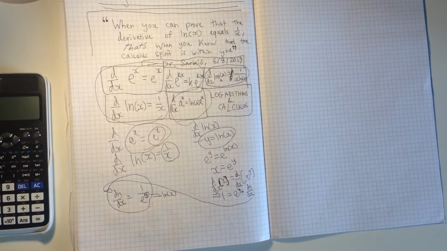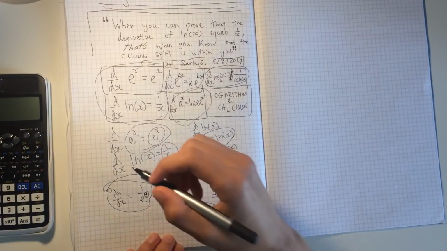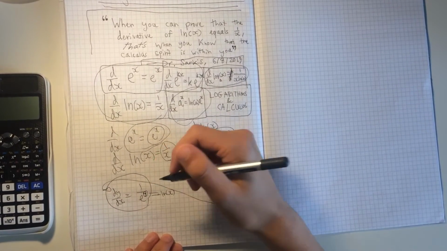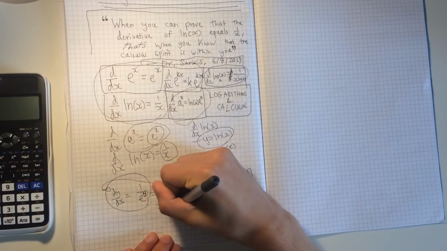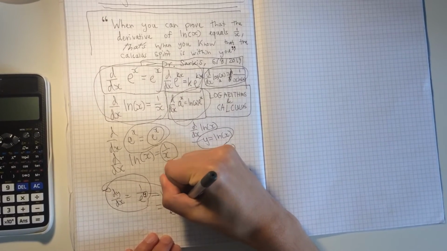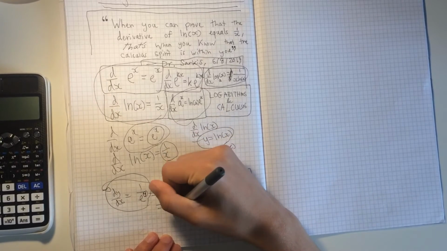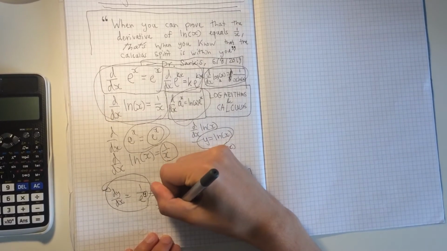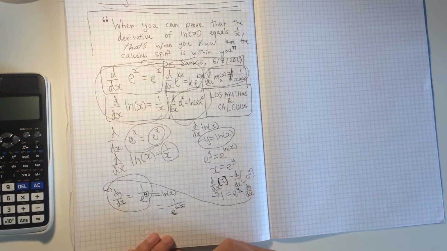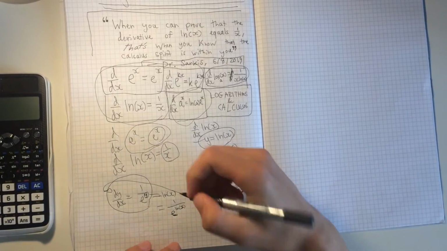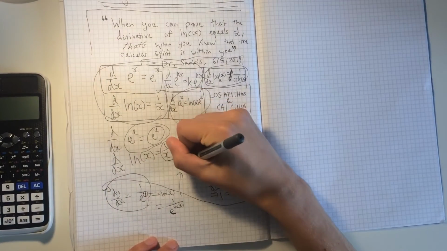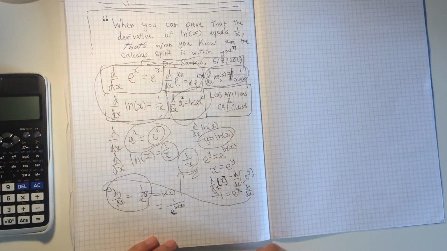Using that logic, we're doing 1 over e to the power of ln of x, and e to the power of ln of x is the same thing as x. So that's just going to give you 1 over x, and we are done.